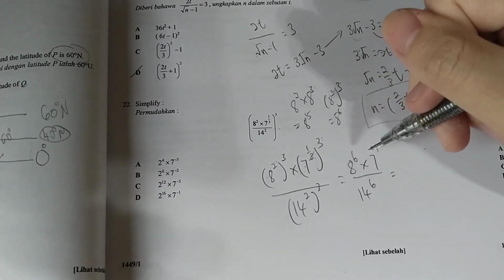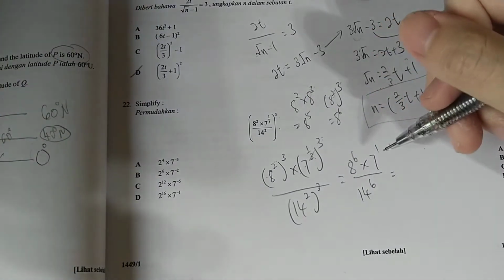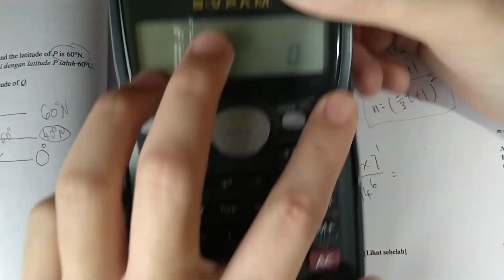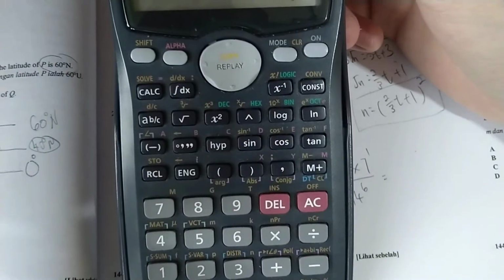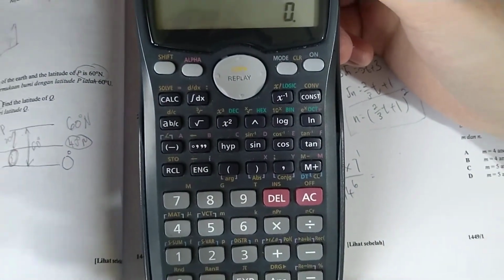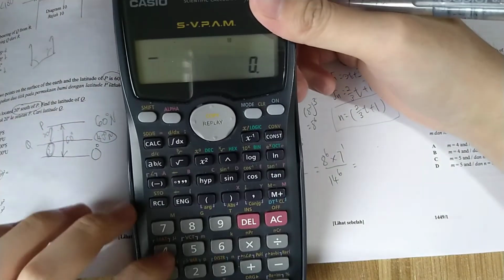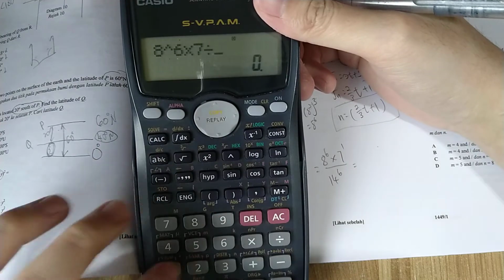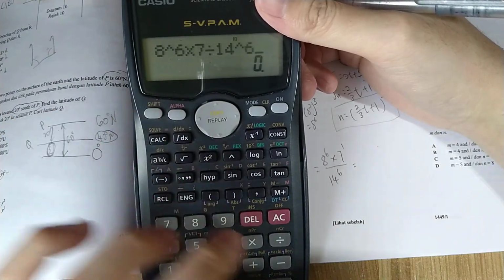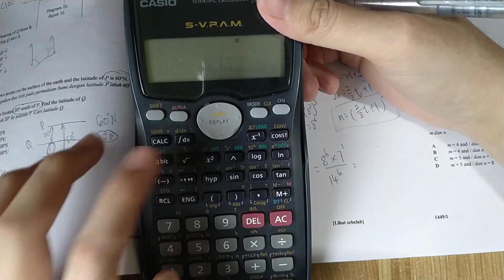Okay, of course here, you can just use your calculator, right? So it's very simple. So just press 8 power 6. Oh, I think it's too big already. Let me make it smaller a little bit. Okay, so 8 power 6 times 7 divide 14 power 6. So you should get the answer, but change it to fraction.